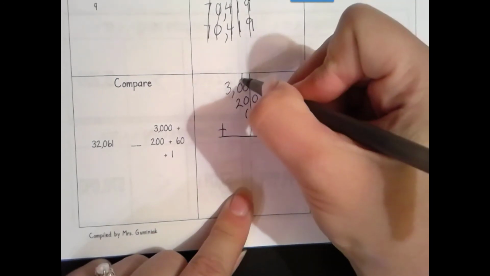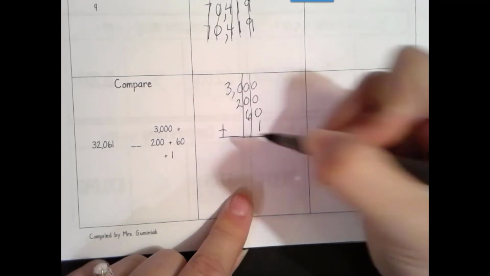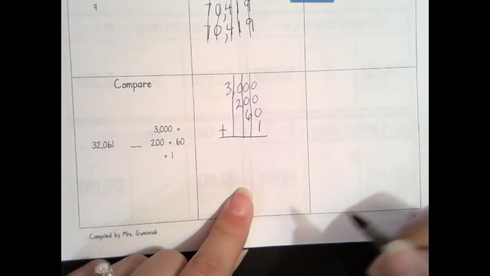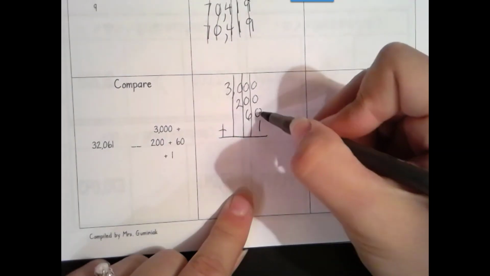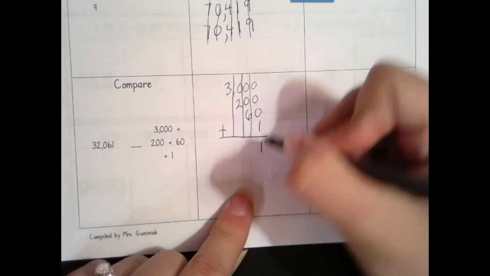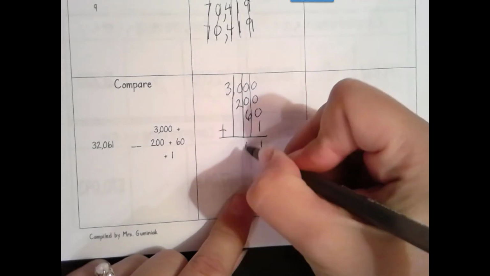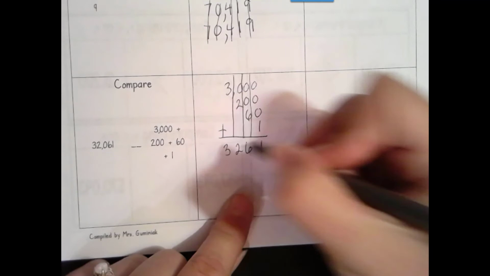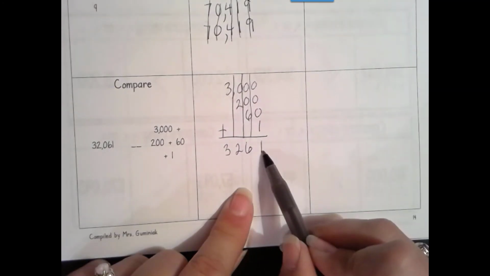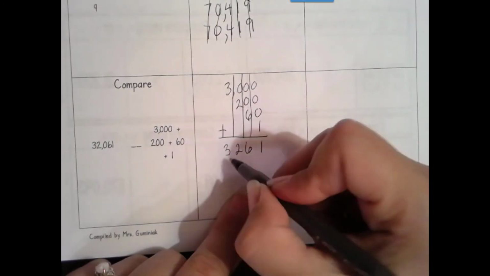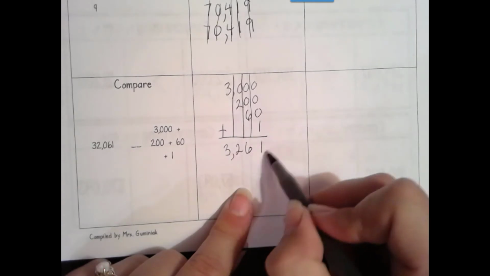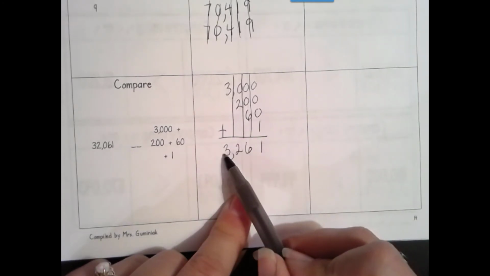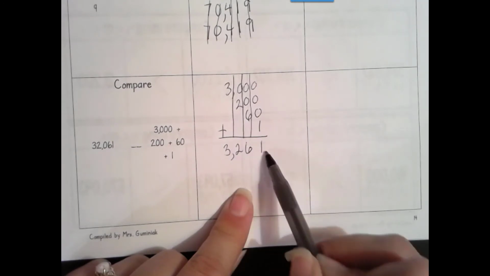We're not adding decimals. All the tens lined up, all the hundreds, and the thousands. Okay, starting from our ones place. 1, 2, 3, comma, to separate the ones period from the thousands period. So 3,000 should be separate from 261.